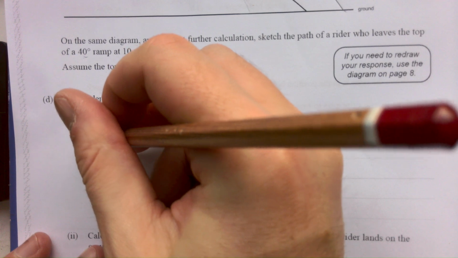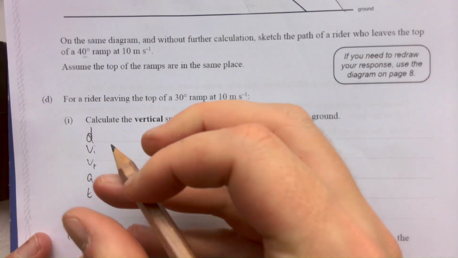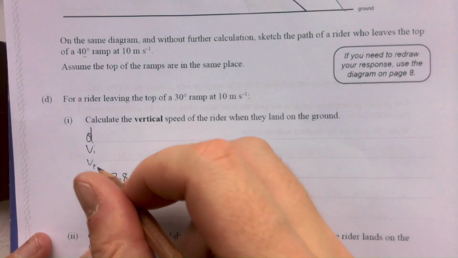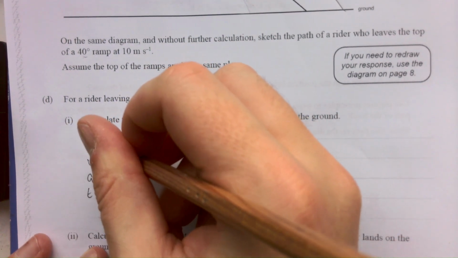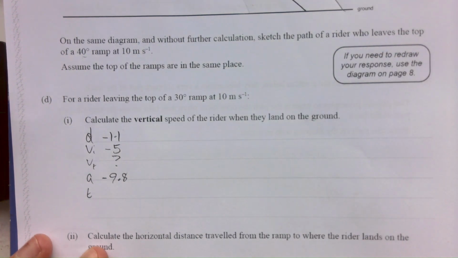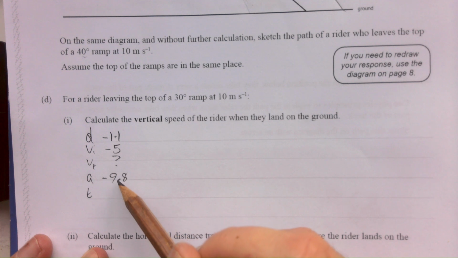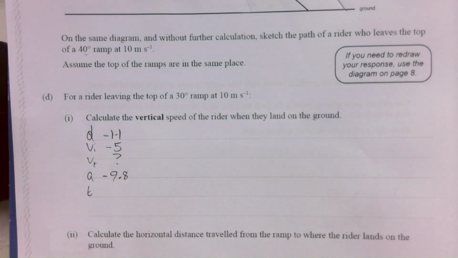So again, if we start by writing out our 5 different values, we know that gravity is minus 9.8. We are trying to work out the final velocity. He's starting from minus 5 and he's travelling 1.1 meters downwards. Because I always have downwards as negative, all of my values here are going to be negative. If you have gravity as positive, then all of these will be positive. The answers will be the same, whatever way you decide to do it.